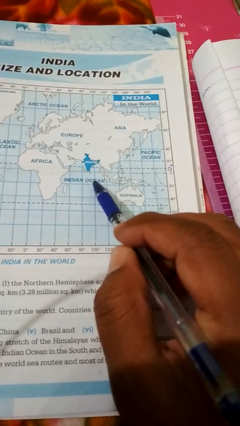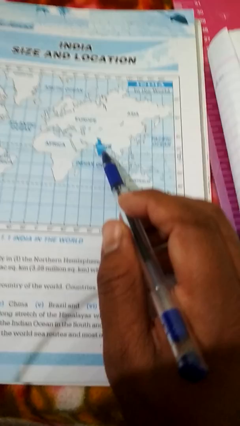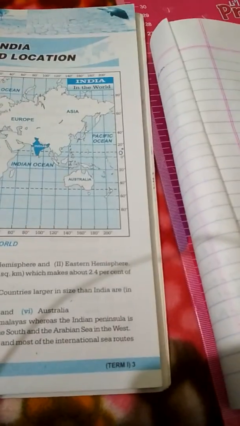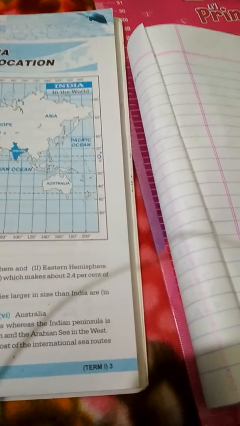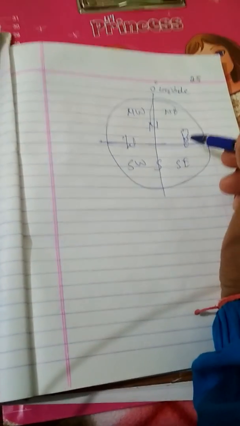See here, this is India above the equator line. This is the 0 degree line. So maybe here is the location of India. So India is located in the northeast hemisphere. You can say the northeastern part of the world. This is the location of India on the world map.